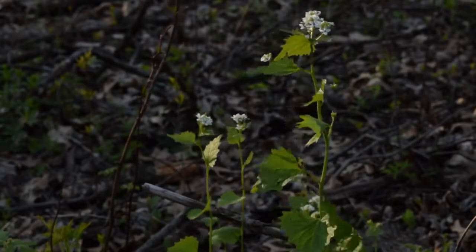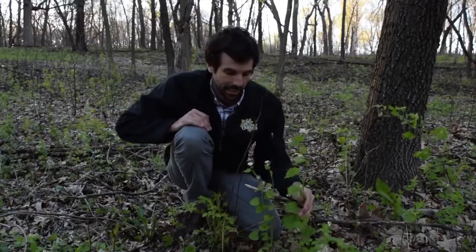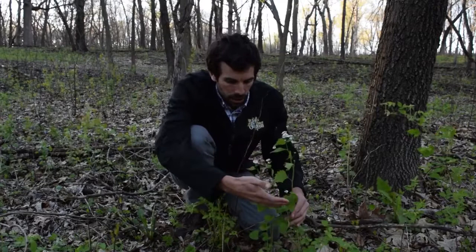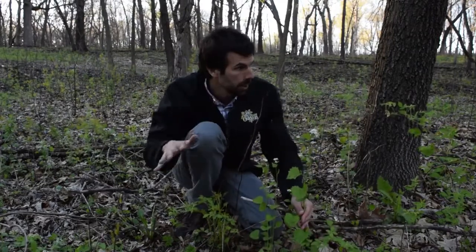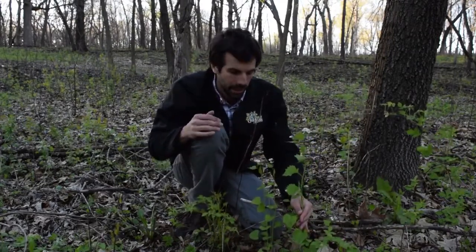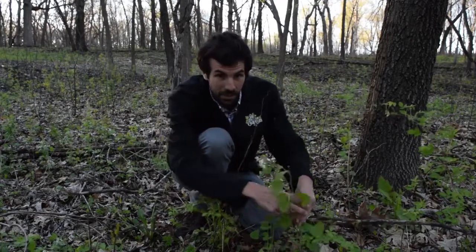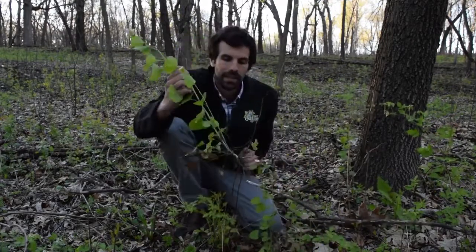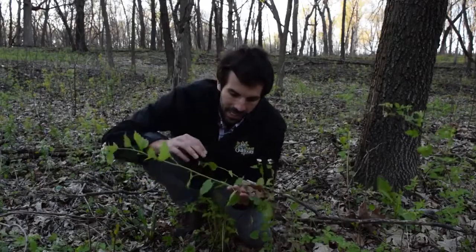This is one of the most common invasive species in the eastern United States. It's got nice flowers, it's a cool looking plant. But if you look around me, there's garlic mustard all over the place. I'm gonna pick this one. Haha, doing my part. A couple things about this plant that give it an edge.